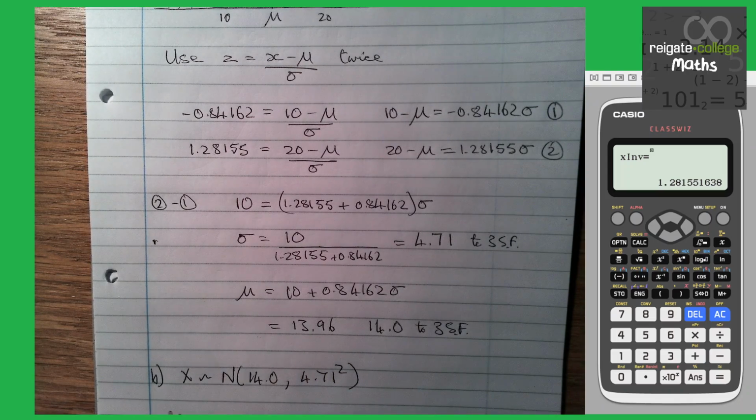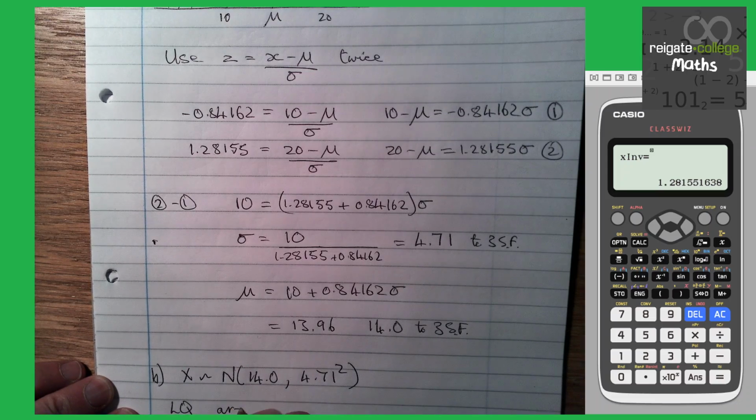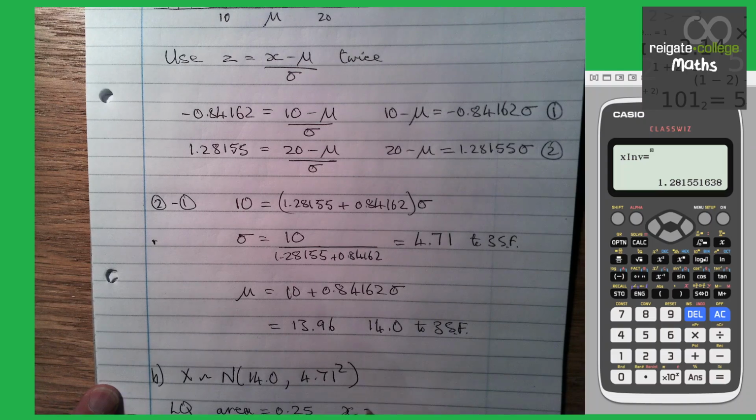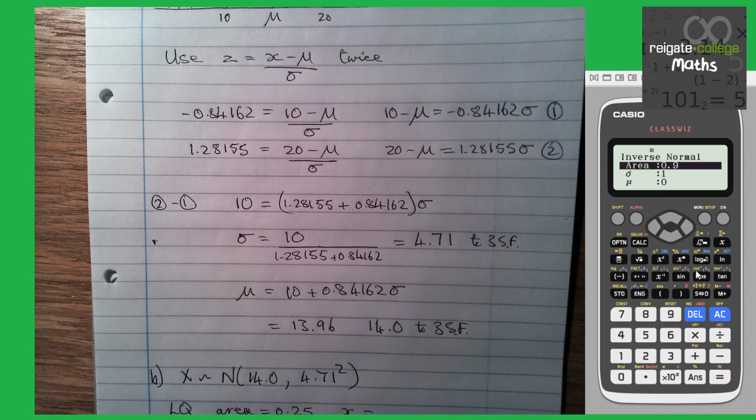So for the lower quartile, we want to find the probability 0.25, or area equals 0.25. So x equals, well, let's go and use our calculator now.